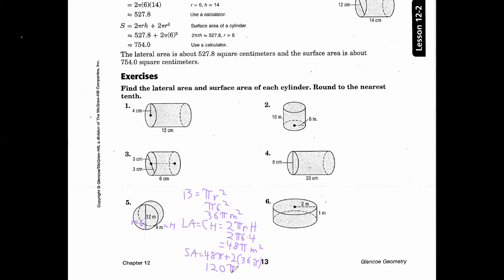Again, everything I did was in terms of pi. If you want to change these to decimals, which is what this page is actually asking for, just multiply it out by pi, 3.14.